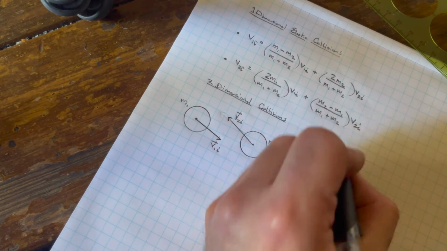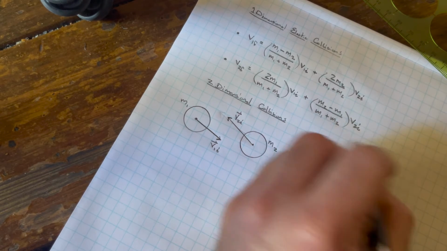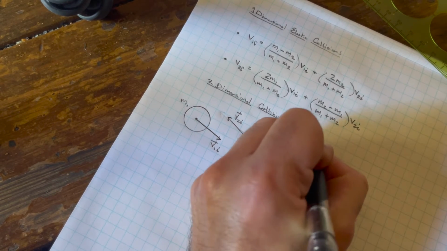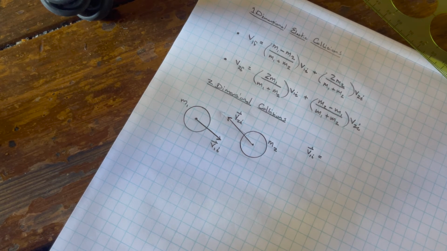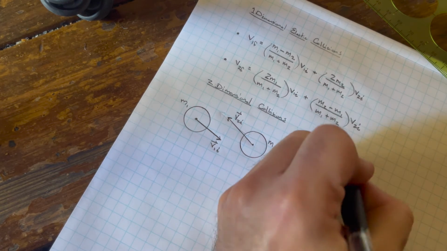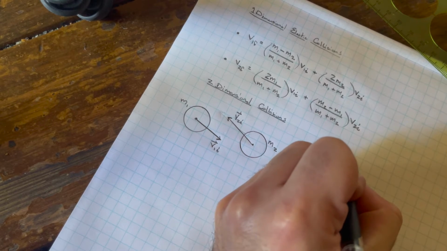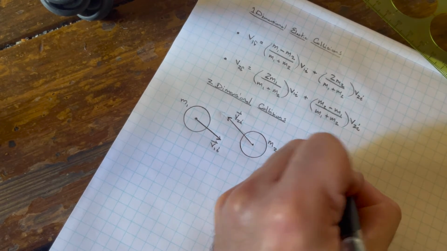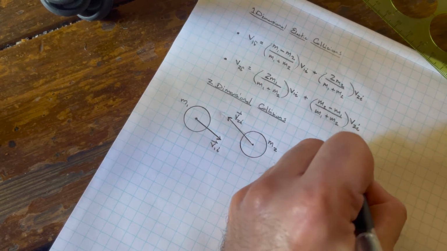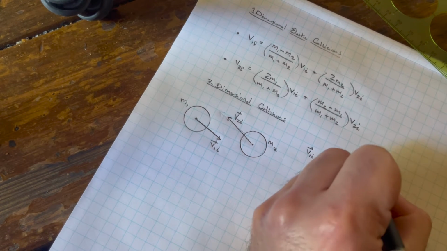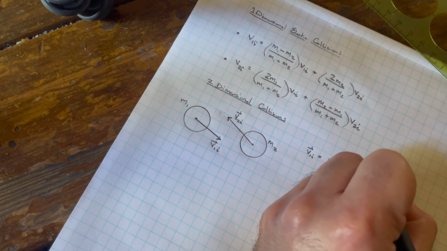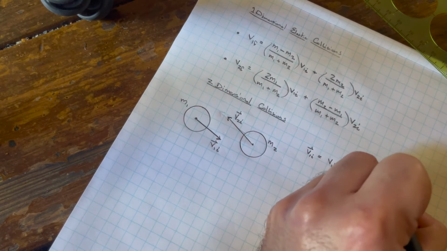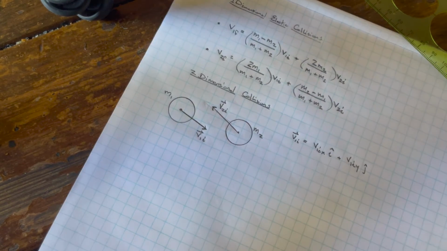Now, the way we would write this, big V1 initial as a vector has two components now since we're dealing with two dimensions. And we have V1 initial in the x direction, i hat, plus V1 initial in the y direction, and that's j hat.